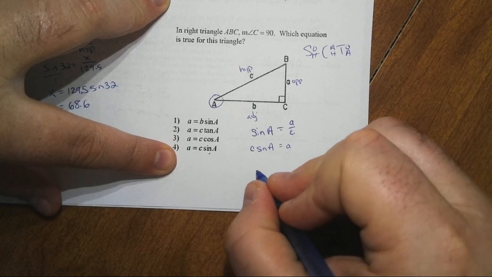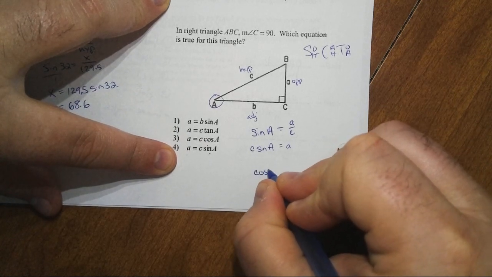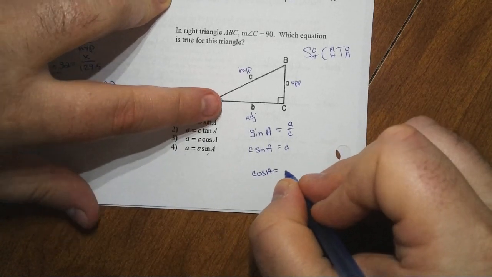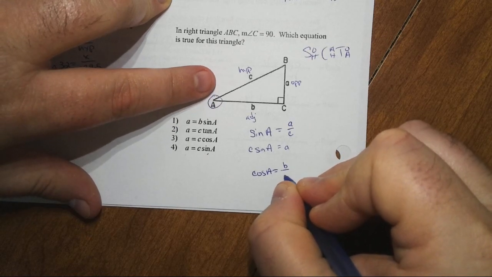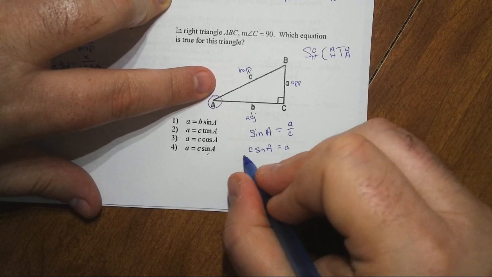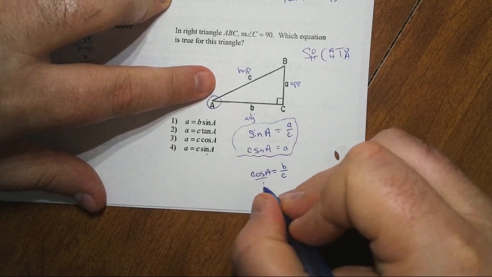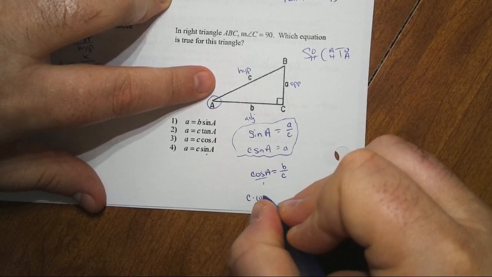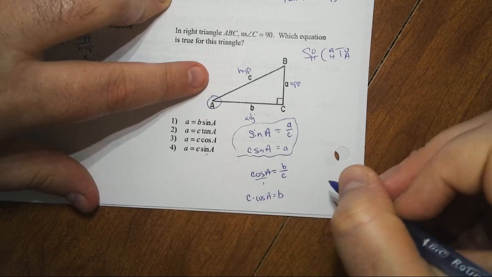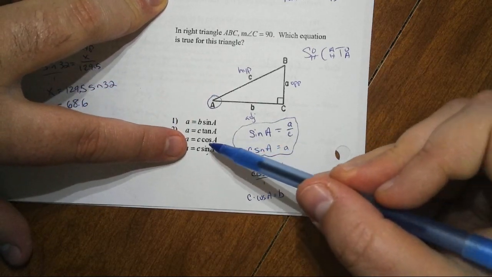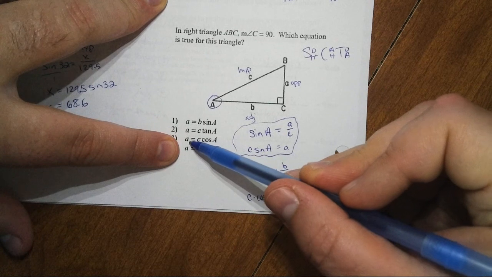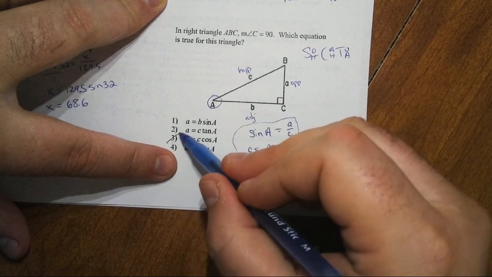What if we did cosine of A? The cosine of A is equal to the adjacent side, that's b, over the hypotenuse, c. If I cross multiply here, I'm going to get c times the cosine of A is equal to b. Look at c cosine of A, it's supposed to equal b, so that one's out.